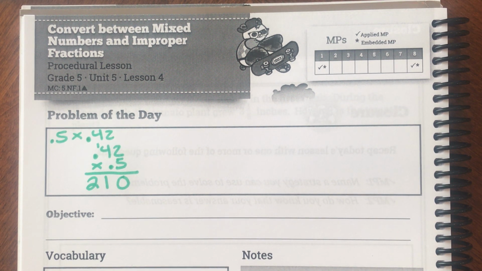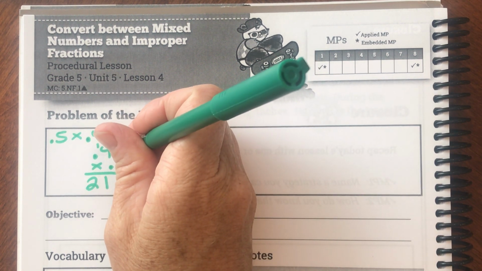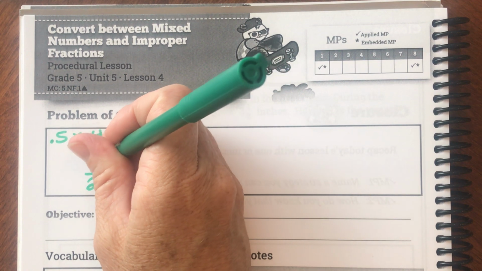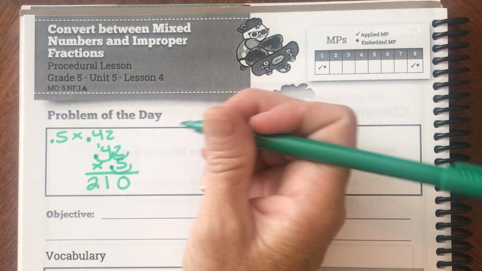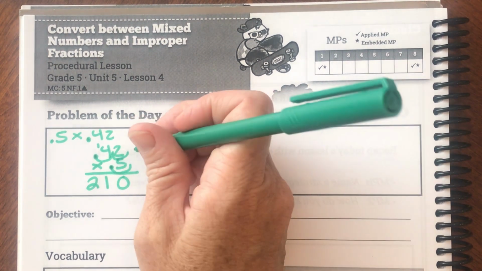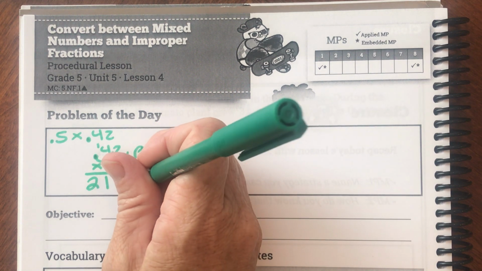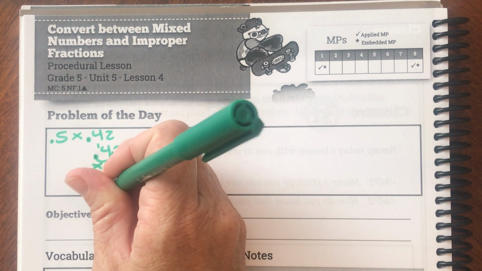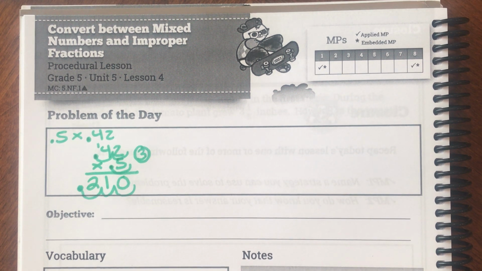Now I'm going to deal with my decimal. So I'm going to do something called loops. I'm going to start here on the end and go a loop under the 2 and a loop under the 4, and then a loop from here under the 5. So I had 3 loops in the problem, which means in my answer I need to have 1, 2, 3 loops also. So my answer is actually 210 thousandths.